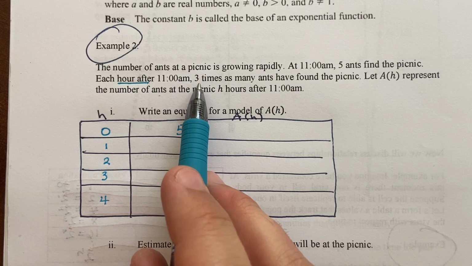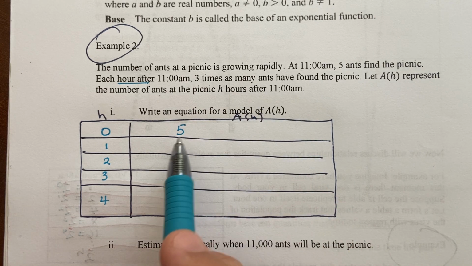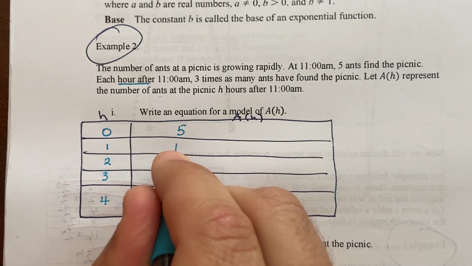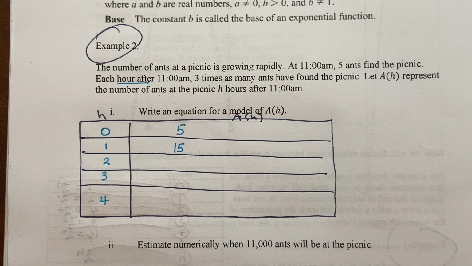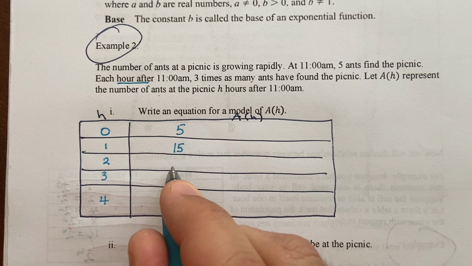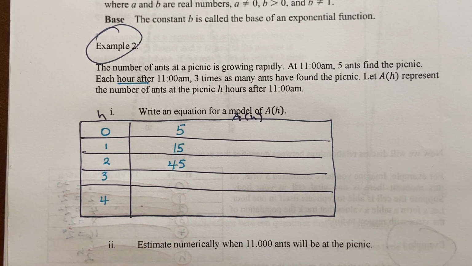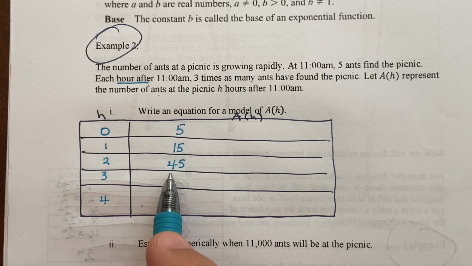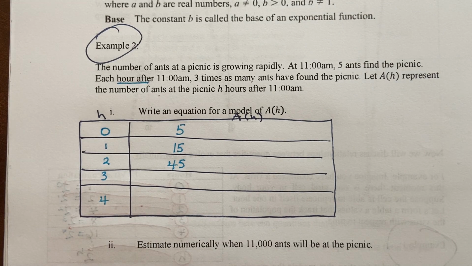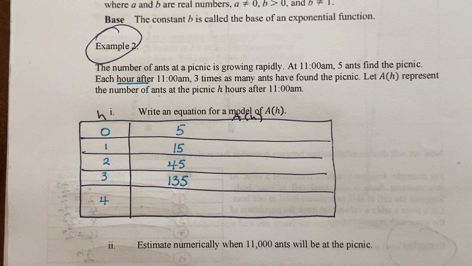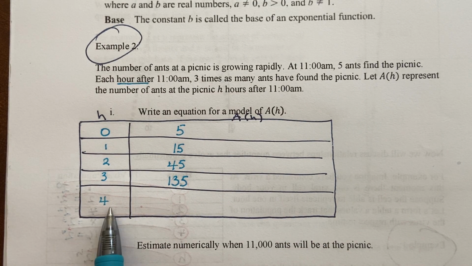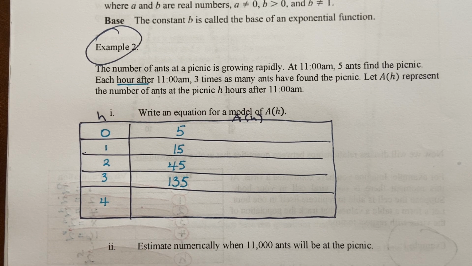An hour passes. 3 times as many ants have found the picnic. So that means in 1 hour, I would have 15, right? Every hour that passes, there are 3 times the previous amount. So after 2 hours, 3 times 15, I would have 45. 3 times 45, then another hour has passed, so now 3 times as many ants find the picnic. 45 times 3 is 135. 3 times, another hour has passed. So I need to take 3 times this amount. So 405.